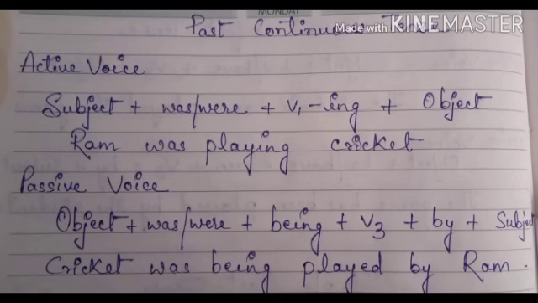Now in case of past continuous tense, what is the active voice structure? Subject plus was or were plus V1 plus ing plus object. For example, Ram was playing cricket. Now when we are converting it into passive voice, what will be the structure? The object will come first and become the subject. Then we have was or were plus being plus V3 plus by plus subject.